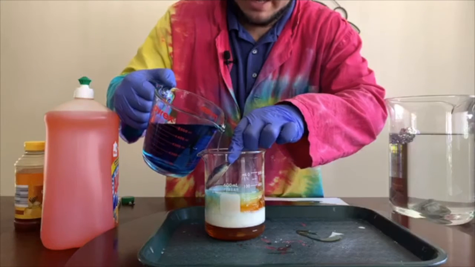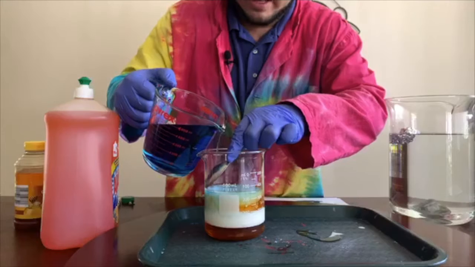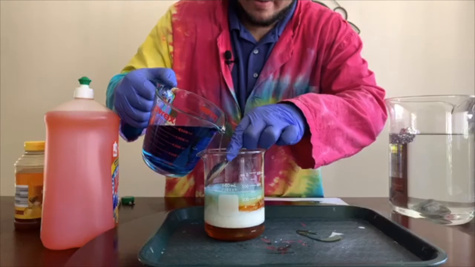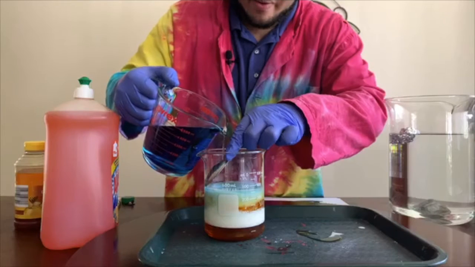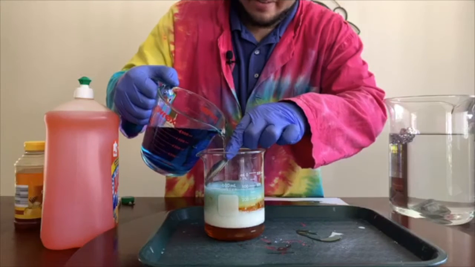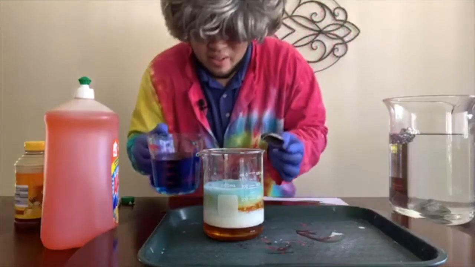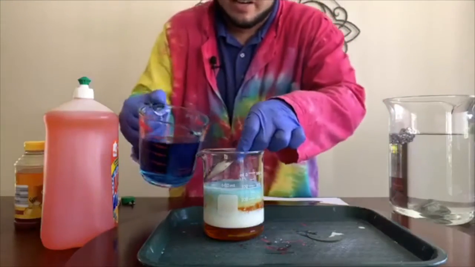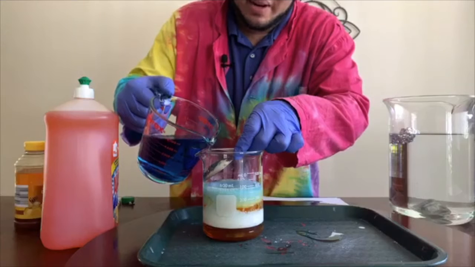Might get a little bit of splashing there, but these layers do start to stay just a little bit. All right. All right, so we got a little bit of mixing in there. Not too bad, but that's all right.